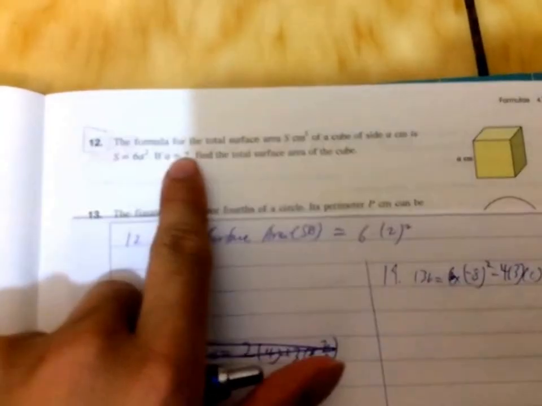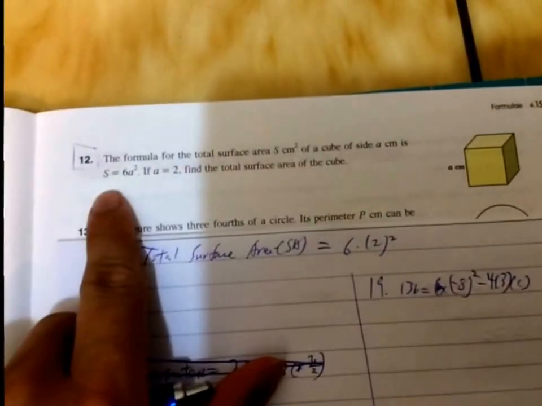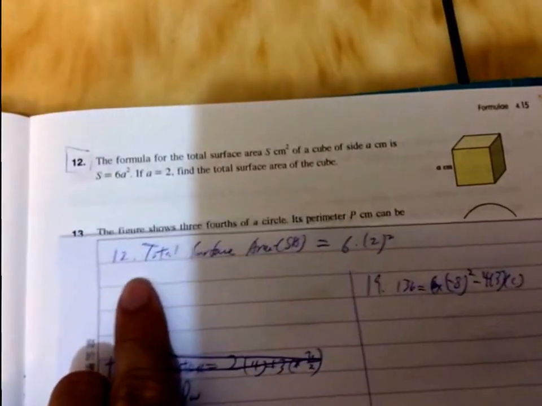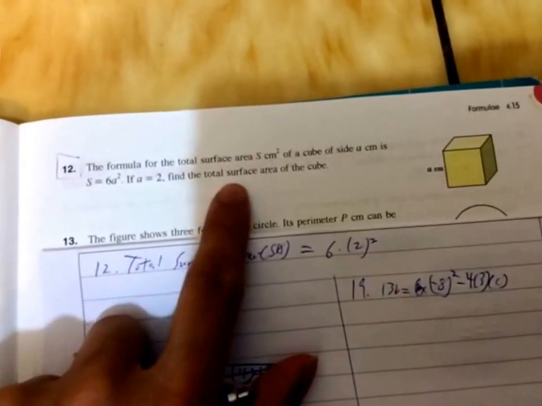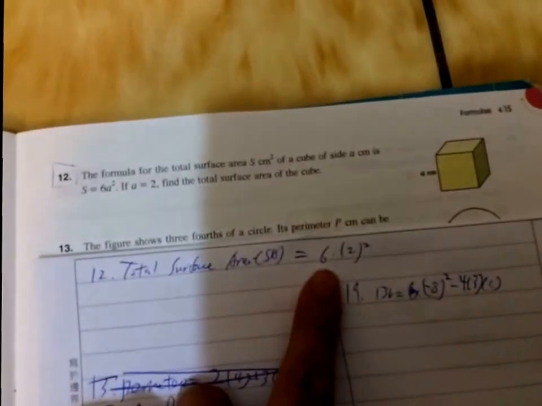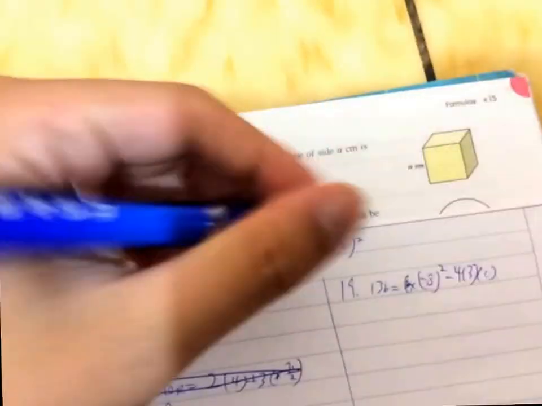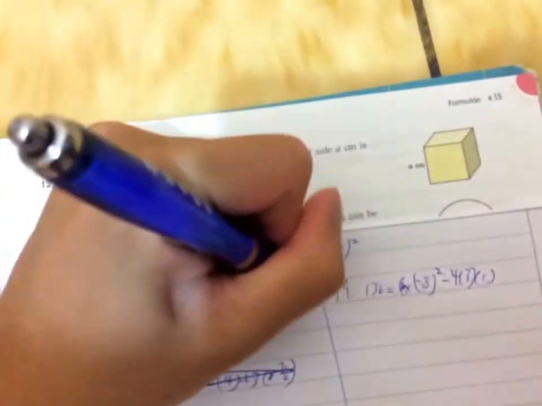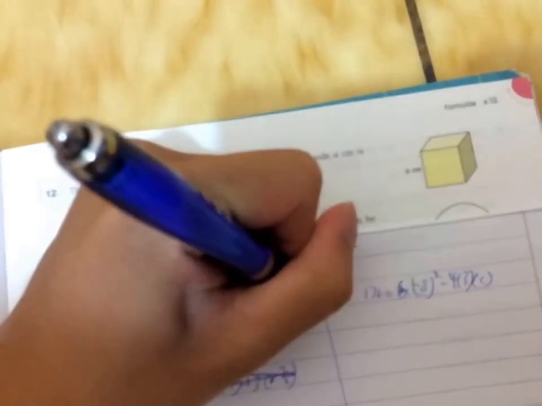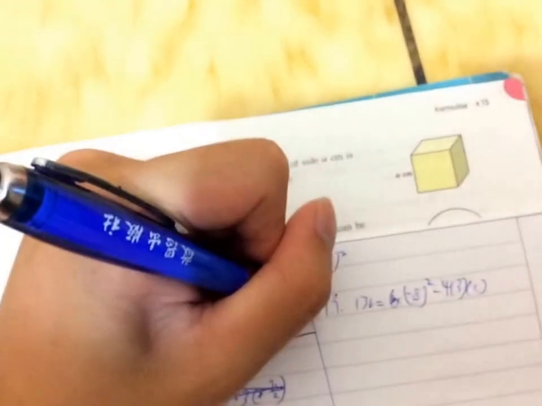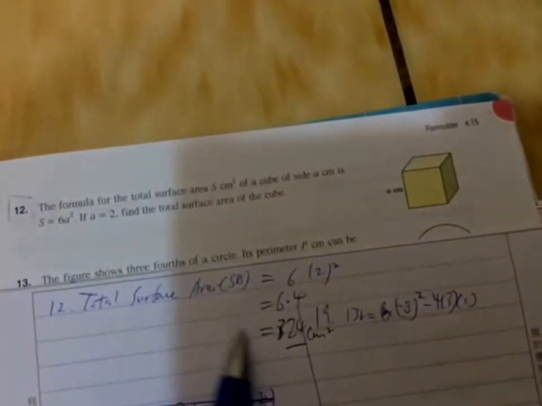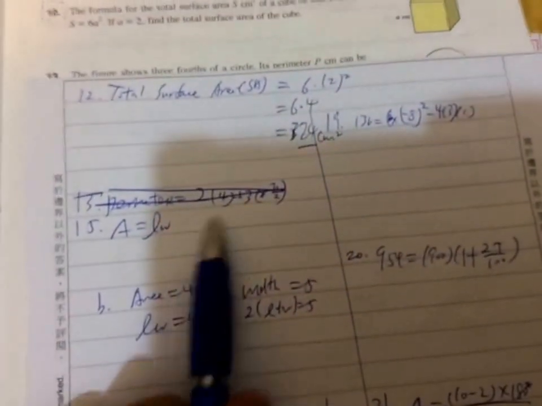Number 12, the formula of the total surface area is given by the equation S equal to 6a squared. So now a is 2, find the total surface area. So 6a squared, substitute a is equal to 2. And then do the square first before doing multiplication. 6 times 4 is 24. So the area is 24 cm squared. Don't forget the unit, okay?